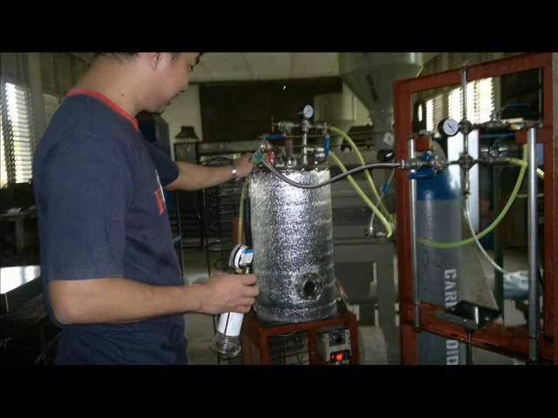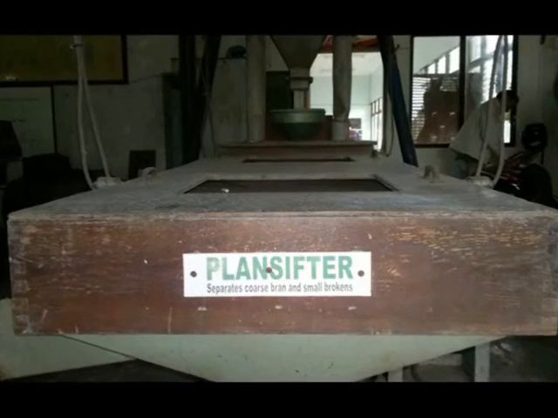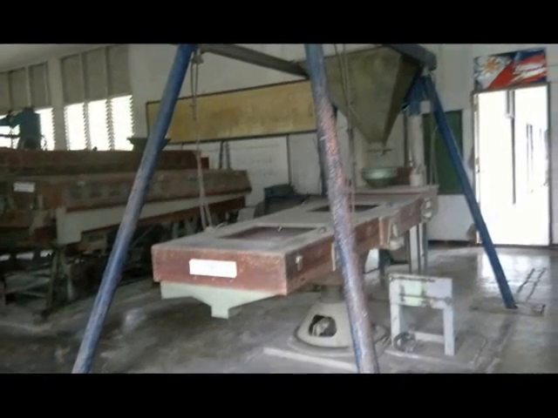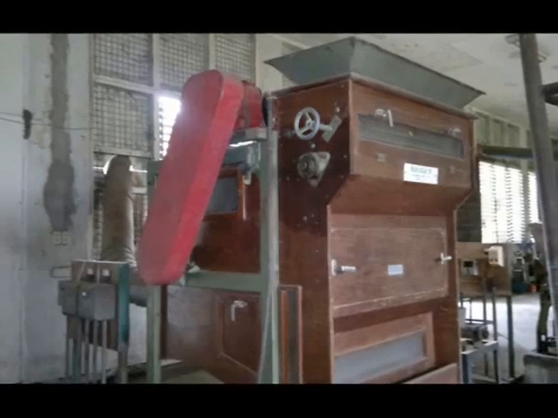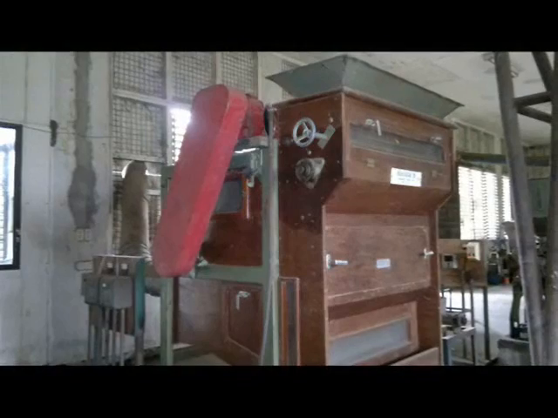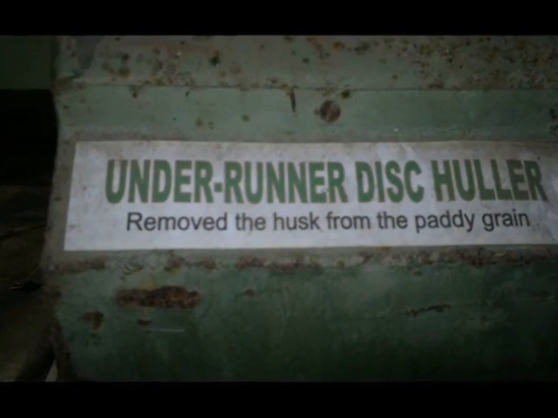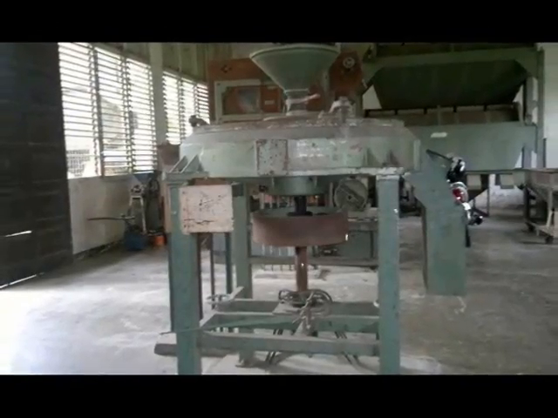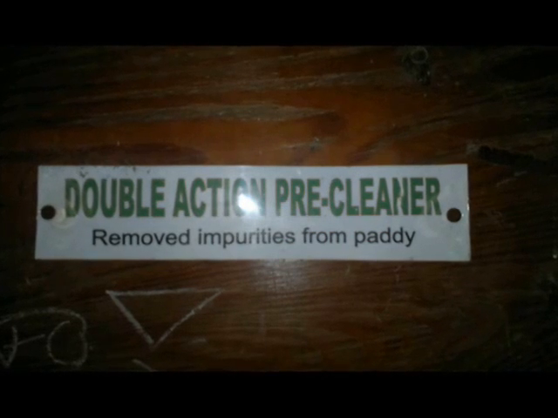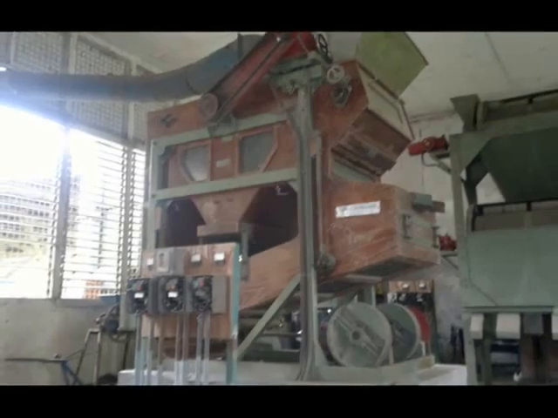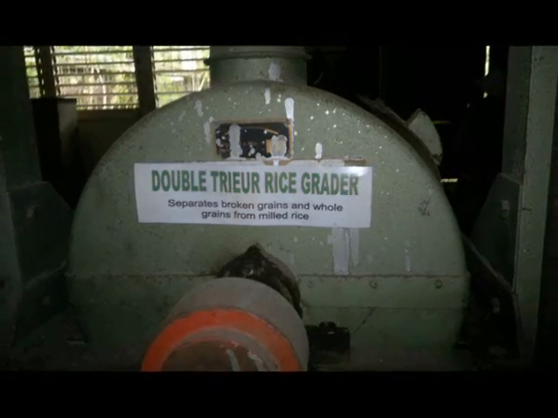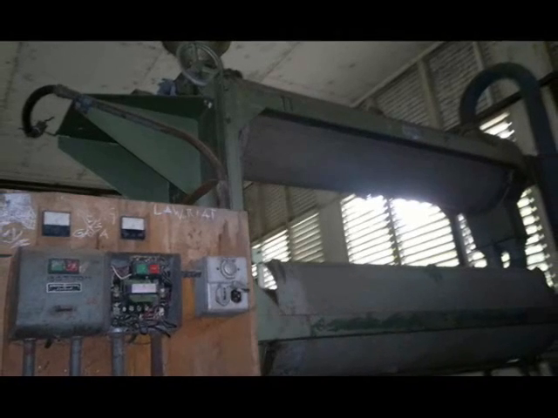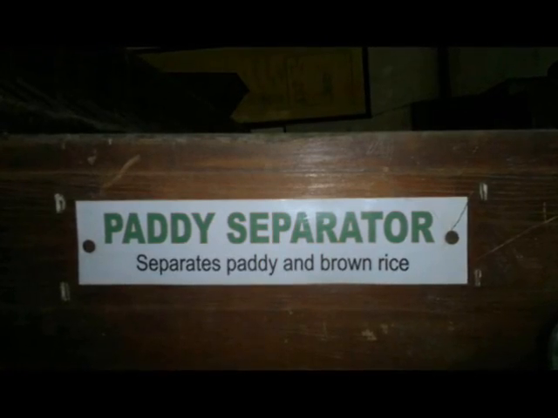Here are some of the machines used by agricultural engineers in the Agricultural Bioprocess Division. Plant sifter, husk aspirator, under-runner disc huller, double action pre-cleaner, double dryer rice grater, paddy separator.